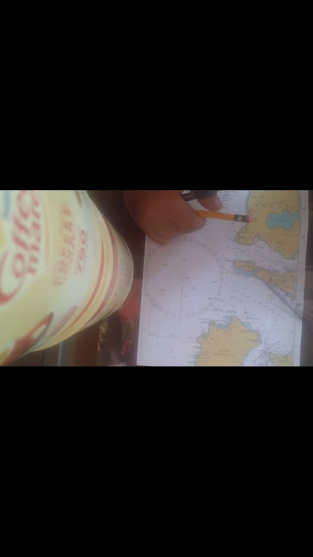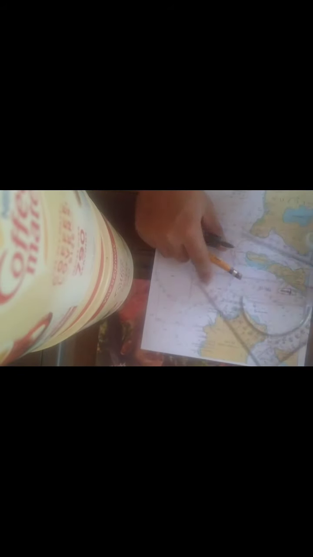Based on the OOW, the officer on watch, the ship observed the two objects which bore 345 degrees PC. 345 degrees plus 335 degrees equals 680, minus 360 equals 320 degrees, which is our ship course. So we are now going to plot our ship course.